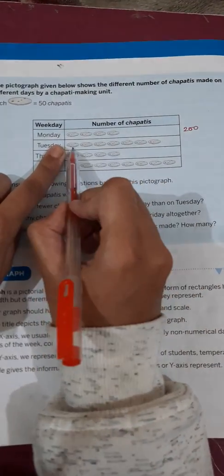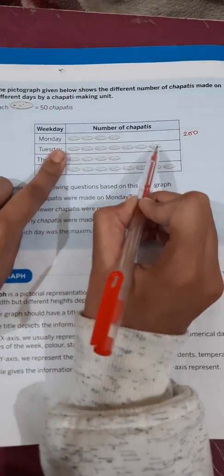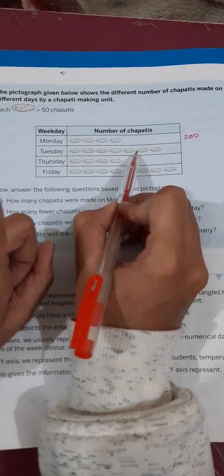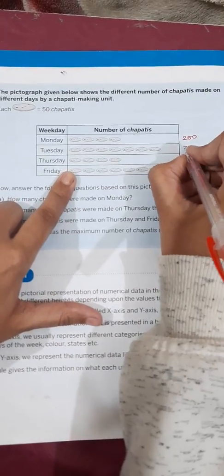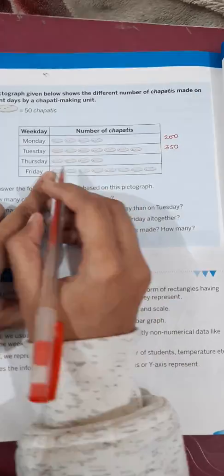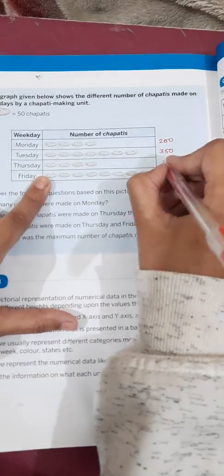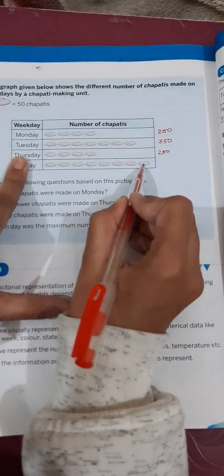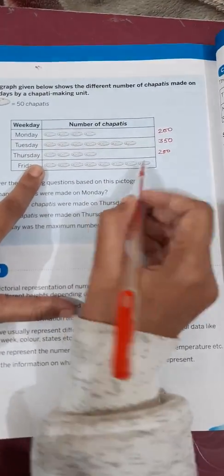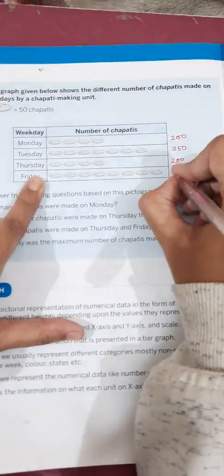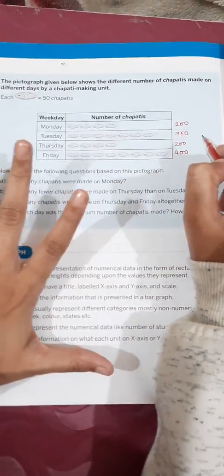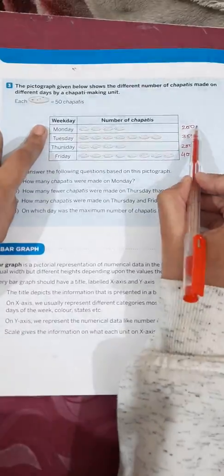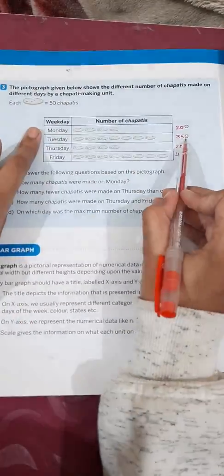Similarly, the next one, 1, 2, 3, 4, 5, 6, 7 chapatis are there and 1 is of 50. So for 7 it will be 350. 1, 2, 3, 4, there are 4. So it is going to be 200. 1, 2, 3, 4, 5, 6, 7, 8. 8 chapatis are there. 8 multiplied by 50 will be 400. Now on the basis of this, you have counted that on Monday 200 chapatis were made. On Tuesday 350 were made, on Thursday 200, and Friday 400.